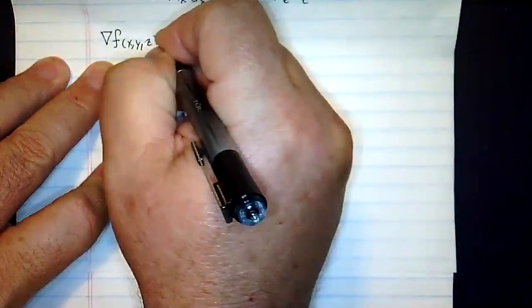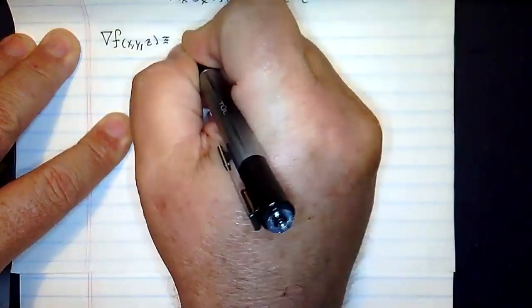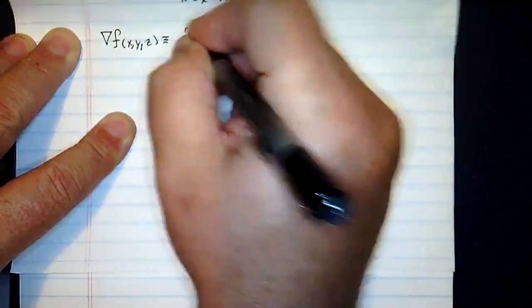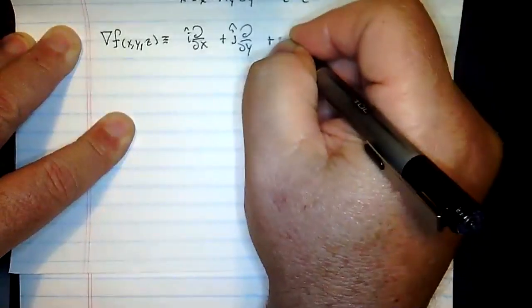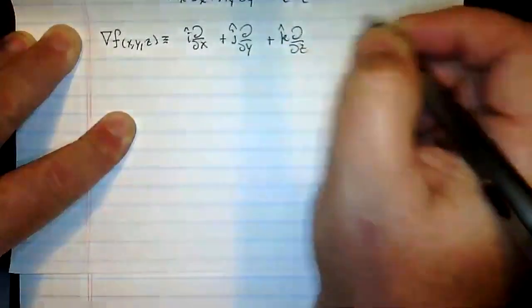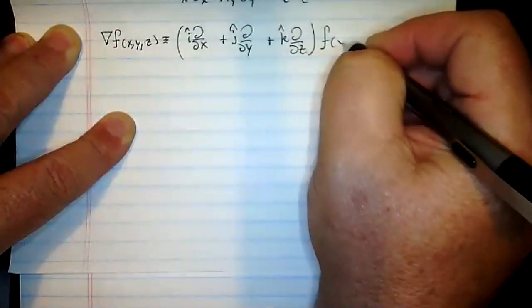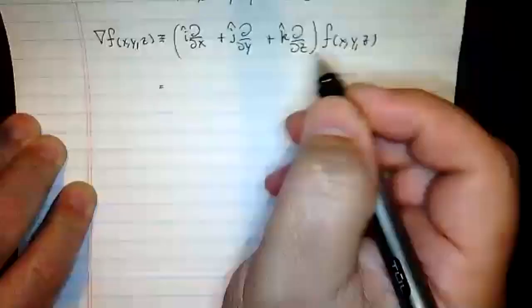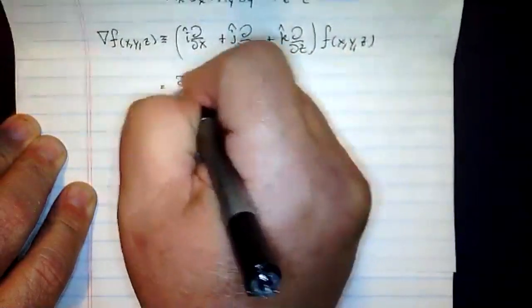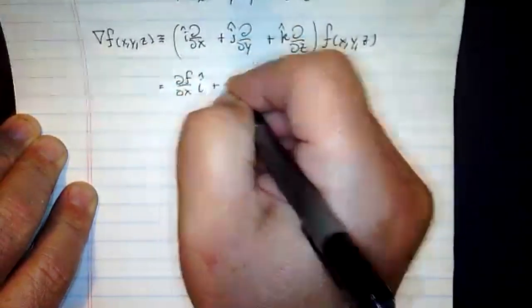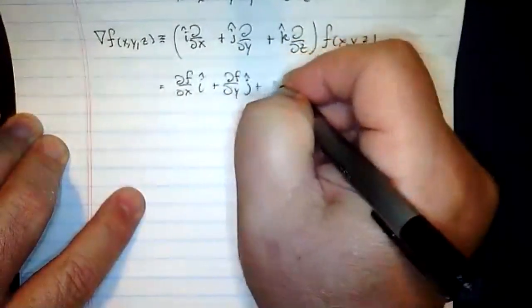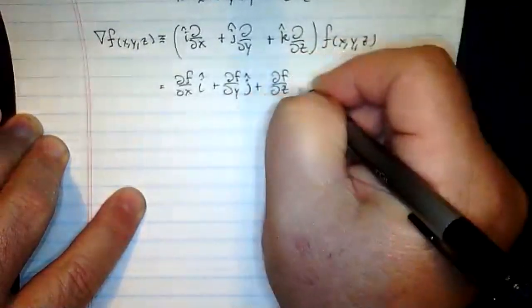But the main thing is the gradient of this is defined to be this gradient, which is an operator, which means it's i hat partial with respect to x plus j hat partial with respect to y plus k hat partial with respect to z. And in this case, it's actually acting on the function f of x, y, and z. So what that means is we get a vector whose i component is the partial of f with respect to x, whose y component is the partial of f with respect to y, and whose z component is the partial of f with respect to z.